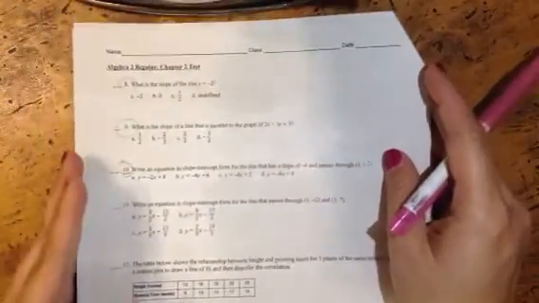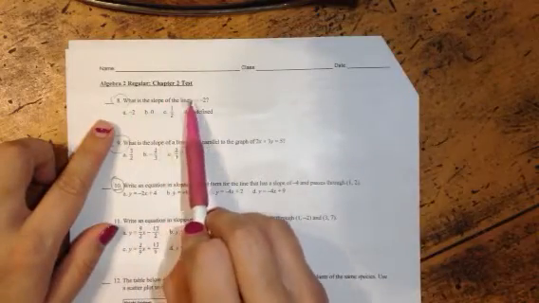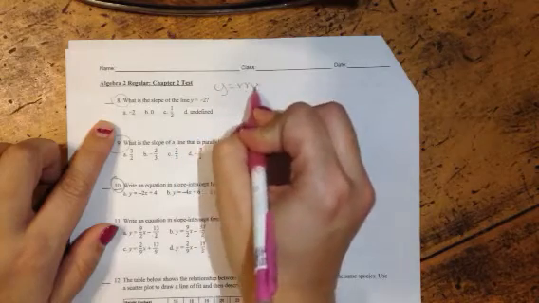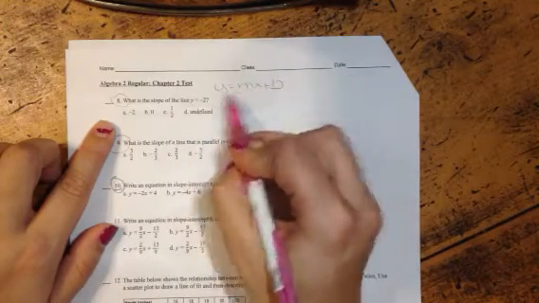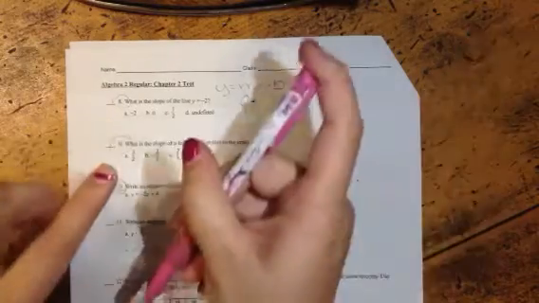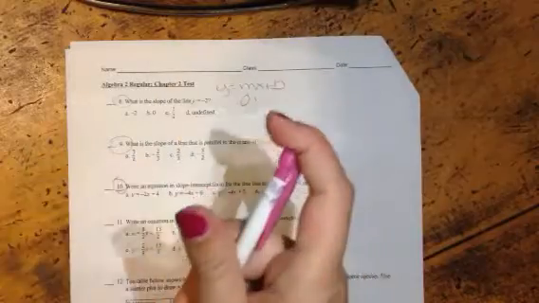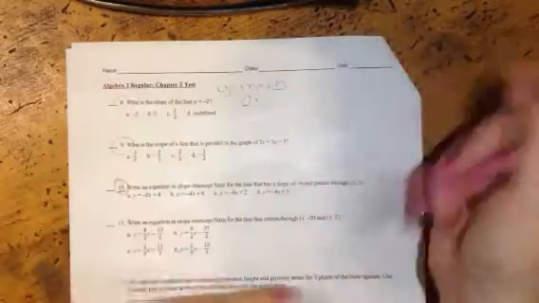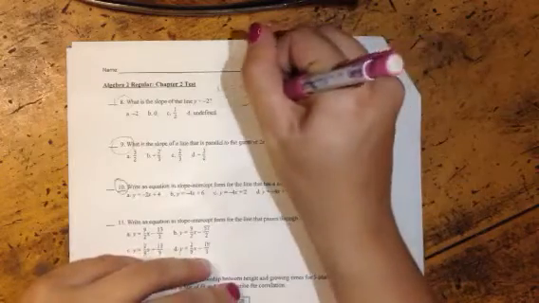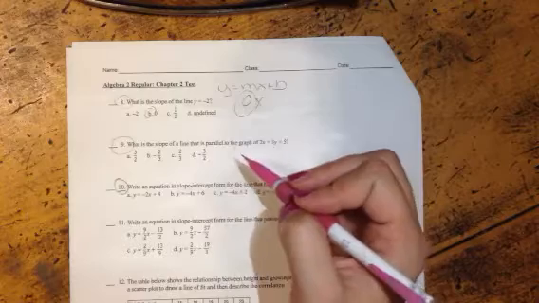Alright, next one I'm going to do is number 8. Number 8 said, what is the slope of the line y equals -2? So for slope, you look at y equals mx plus b. But if you notice here, there's no x. If there's no x, that must mean the slope was 0. Okay, so the slope here was 0. If there's no x, the slope is 0.